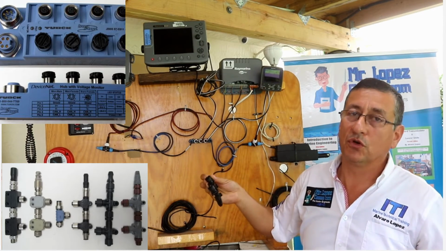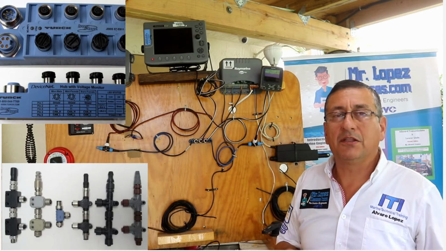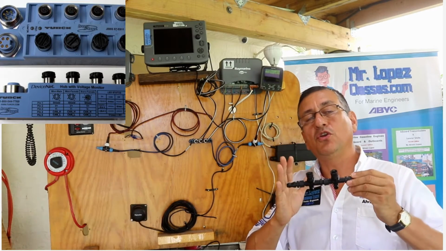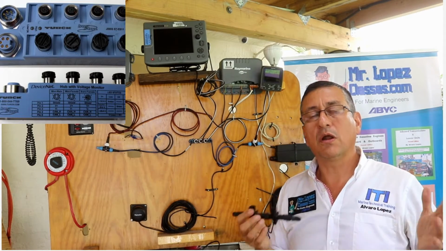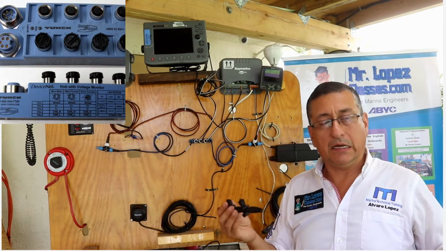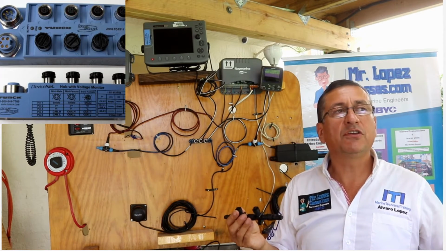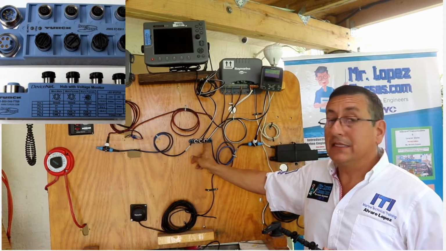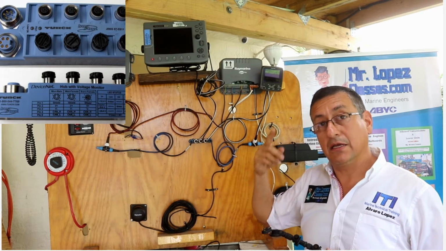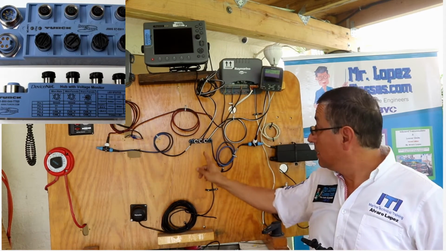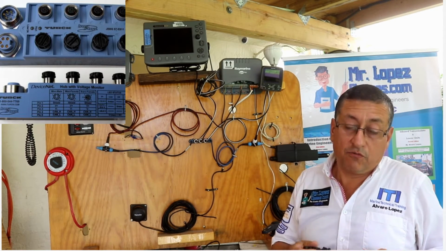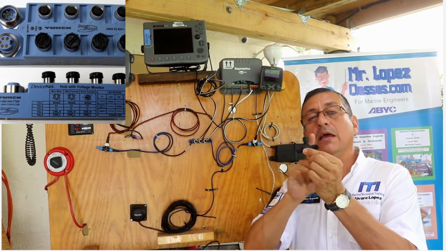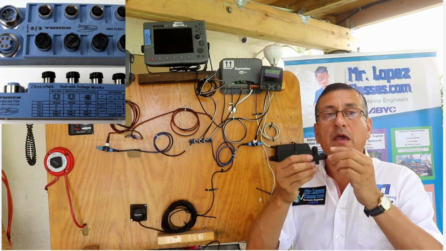That depends on your configuration and the space that you have, because normally when you connect T's together, you need more space. If you are working on a small center console boat and you don't have space, probably those bus bars are excellent. You find a bus bar like this, female and male, like the one on the screen right now, with one end female and the other male, or all of them male or female.